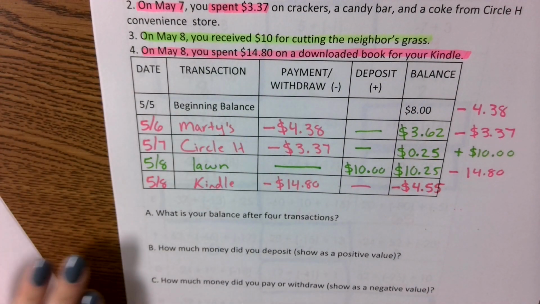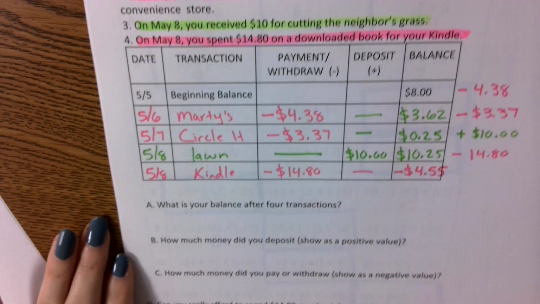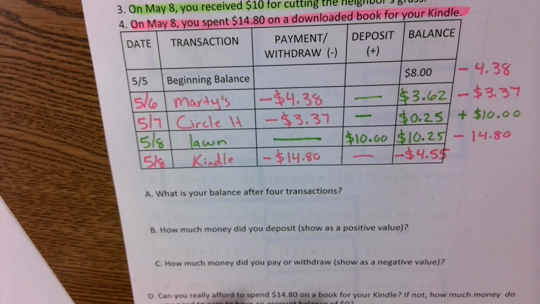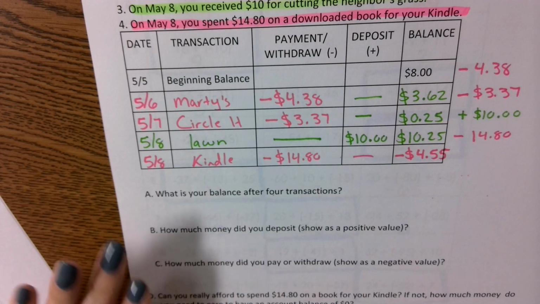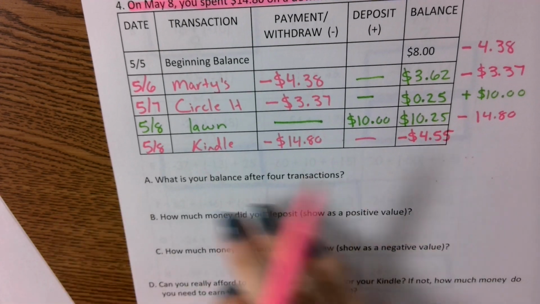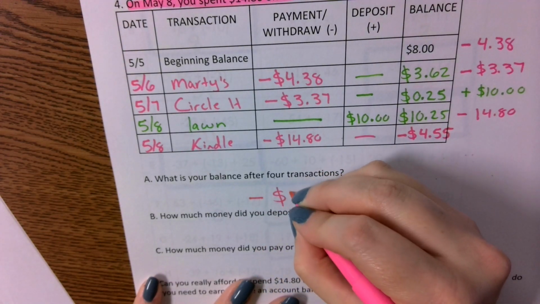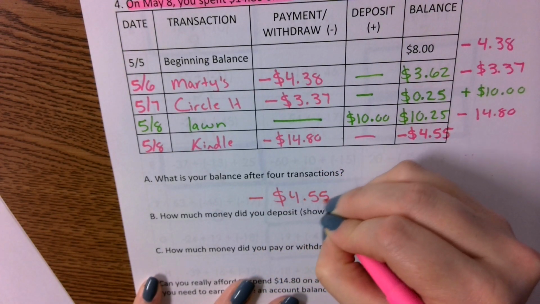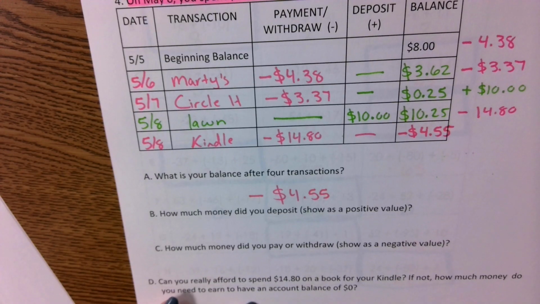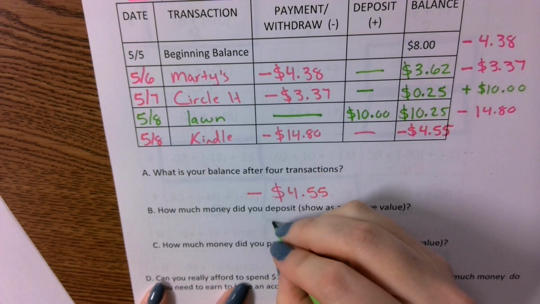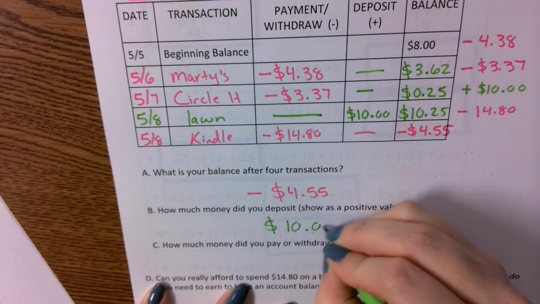When you spend more money than what you actually have in the bank, it's an overdraft, and that's when they charge you. They might be like, oh, okay, you went below, you went negative, so we're going to charge you a $20 fee for that. Okay? Now, our final balance after all the transactions, like we said, is a negative $4.55. All the money that we deposited, we only had one deposit that we made, $10.